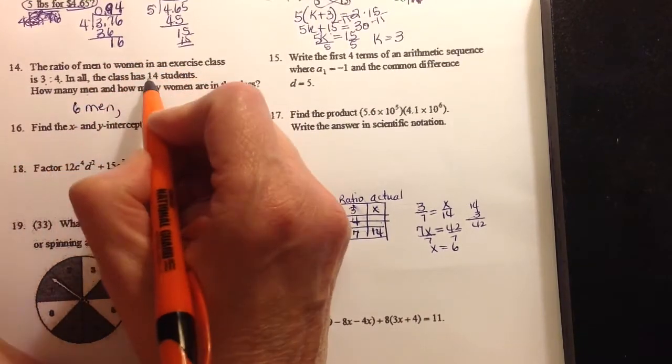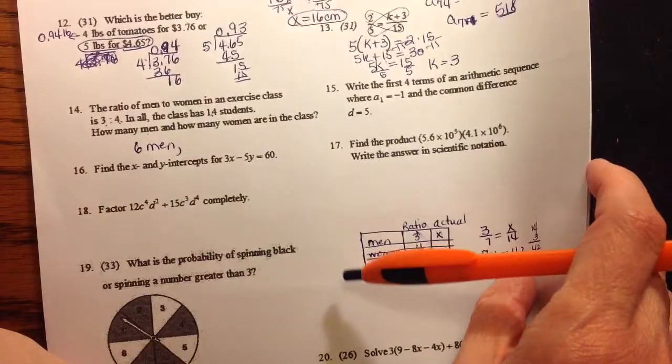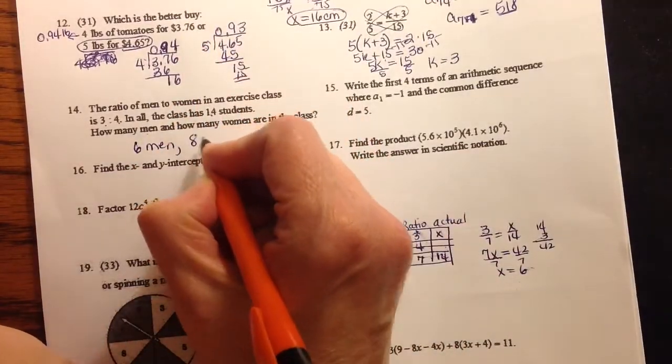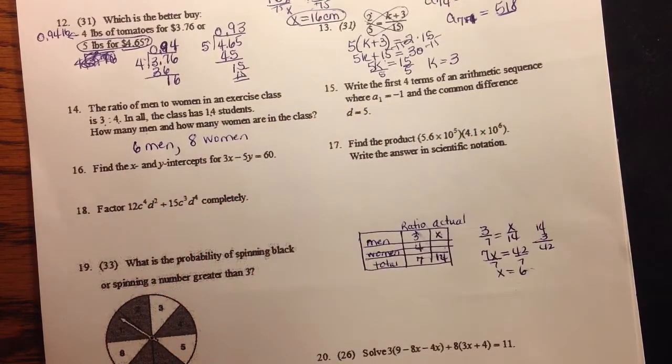Well, you know if you've got 14 total, they're either men or women. Well, if the 6 are men and you subtract from the 14, you'll have 8 that are women. And you could have set the proportion up, but it's usually easier just to go ahead and subtract.